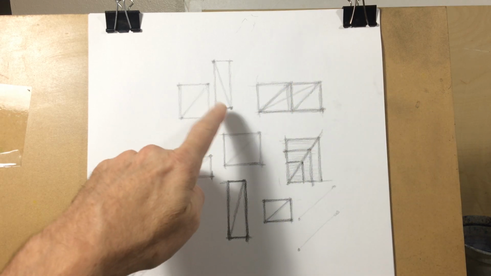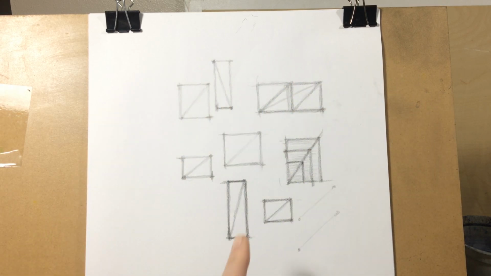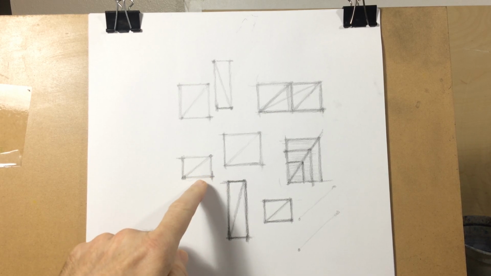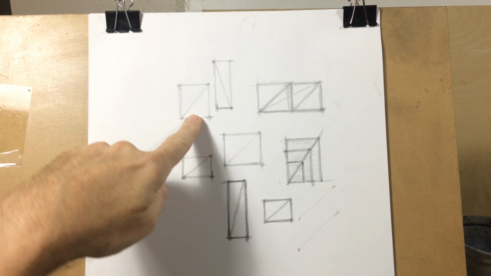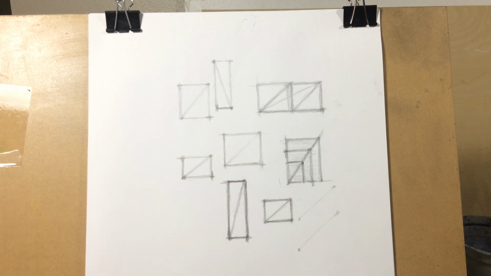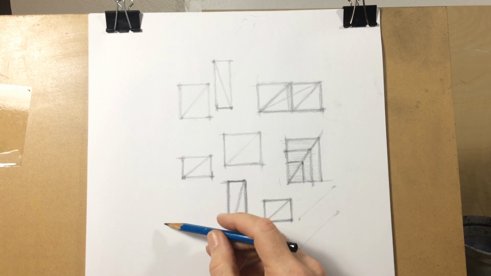So that's more than 2 squares tall. That's more than 2 squares tall. That's more than in between 1 and 2 squares wide, in between 1 and 2 squares tall. Hopefully that's making sense. Okay.